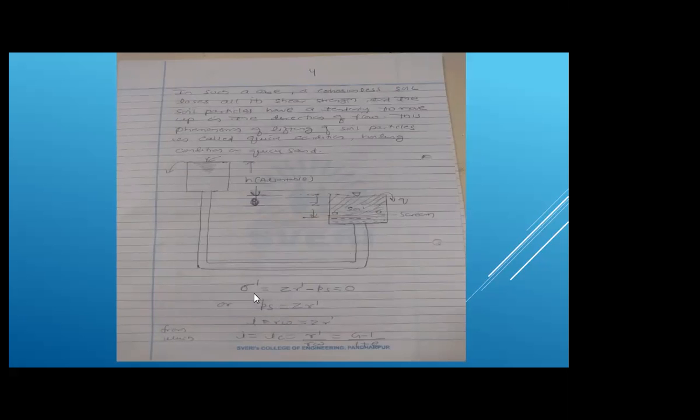Here the figure is given. So sigma dash, the effective pressure, is equal to Z gamma dash minus PS, that is the seepage pressure, and this is equal to zero. When this becomes zero, PS is equal to Z gamma dash. PS is given by i into Z into gamma W, equal to Z gamma dash. So i equal to, that is the critical condition, Z gets cancelled, ic is equal to gamma dash by gamma W. If you take the formula for gamma dash and gamma W, you will find this. This particular condition of hydraulic gradient is called the critical hydraulic gradient.